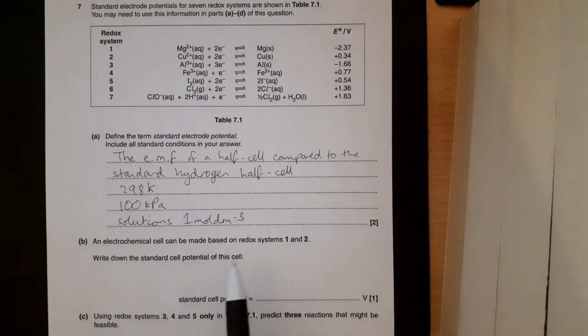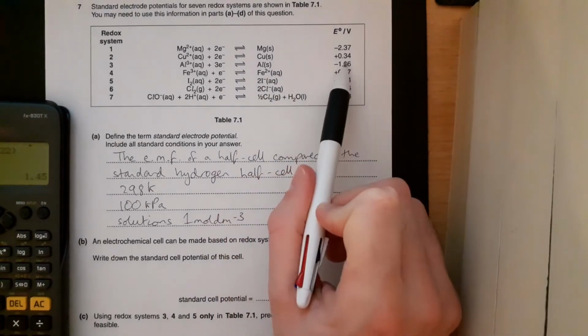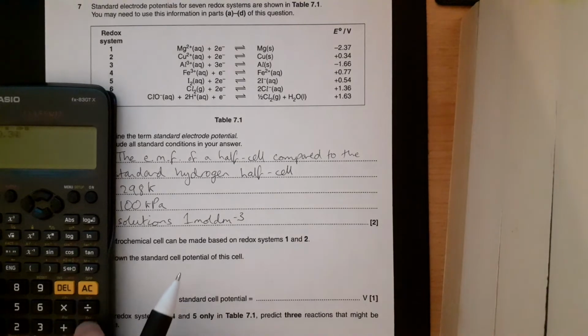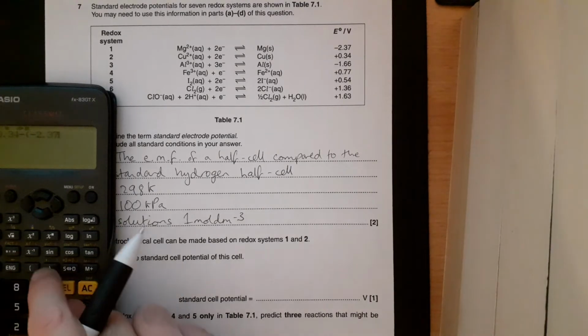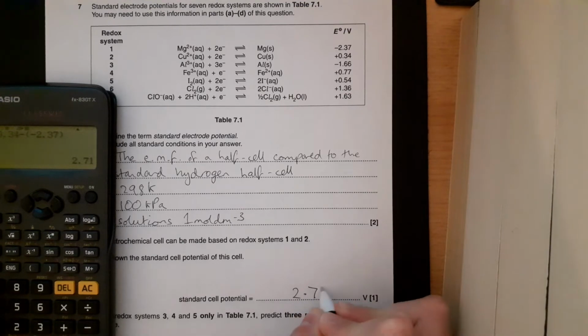Okay, electrochemical cell can be made from redox systems 1 and 2. Write down the standard cell potential. Again, we've seen this question come up loads, can't we? We need to make sure we can do this. This is easy, hopefully. So 1 and 2, we do the positive one, take away the negative one. So it's going to be 0.34 minus minus 2.37. So it is 2.71.